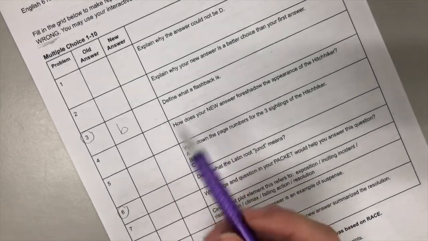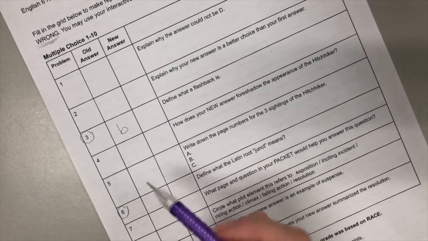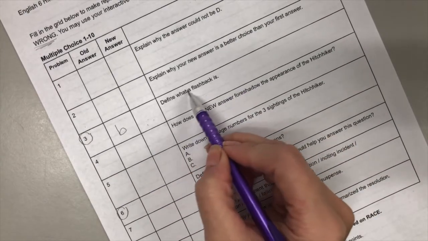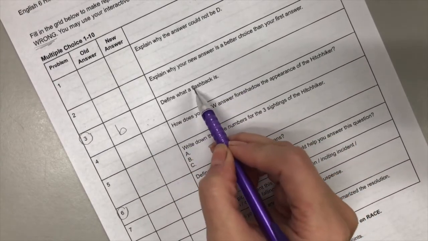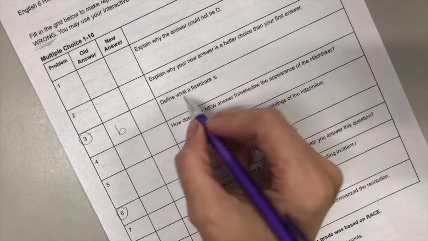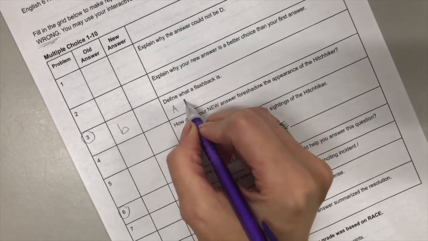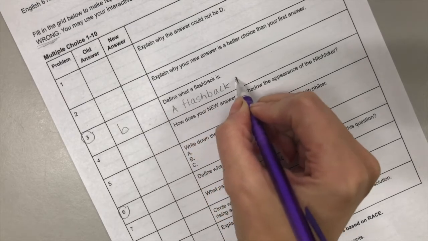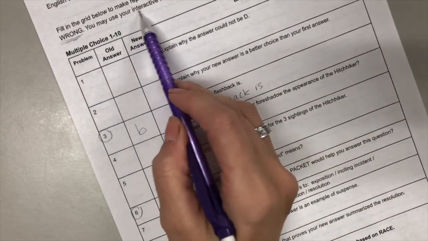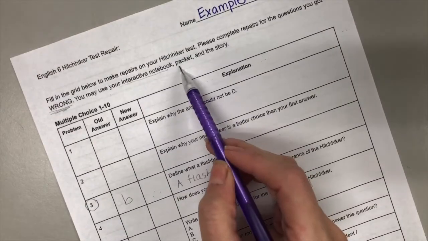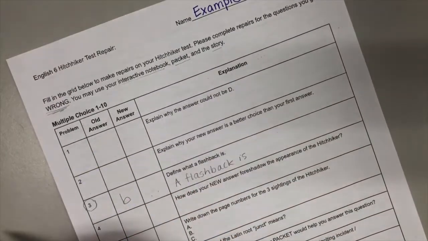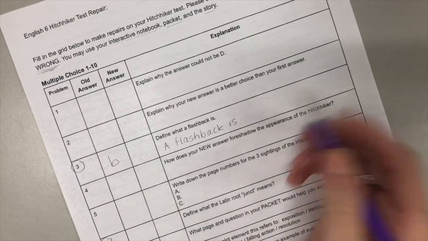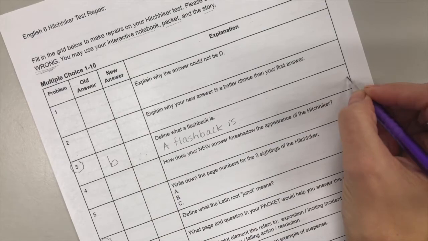I'm not going to do that here because you're doing your repair. So I'm going to choose a new answer, and then I have to answer this question. Define what a flashback is. So in this, a flashback is, and I can use my interactive notebook, my packet, and my story. So I can go to my interactive notebook, look up what a flashback is, write it here.